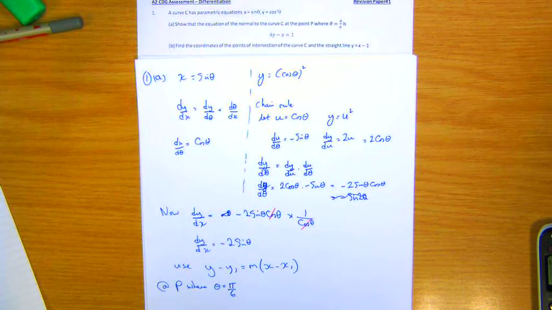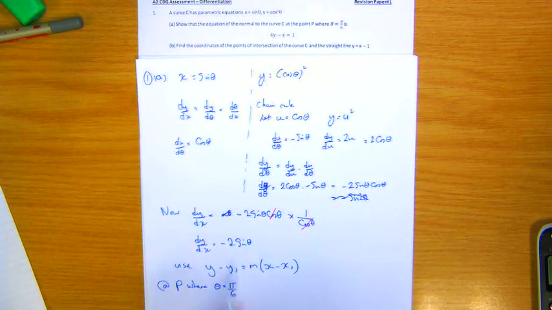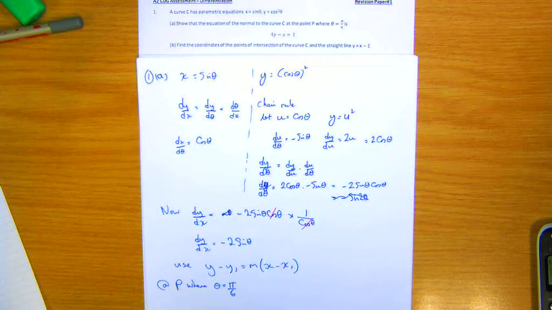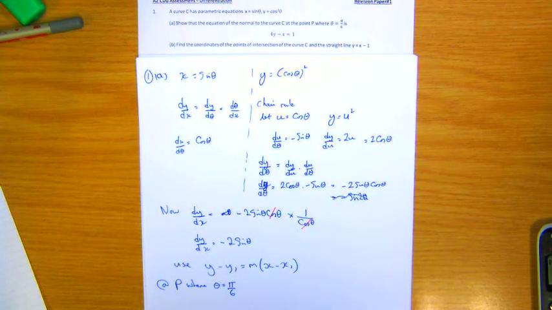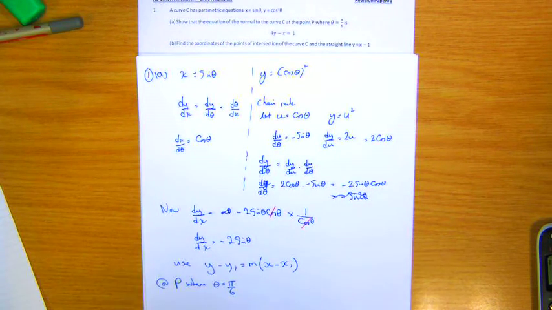Now I want the normal. So the normal is minus 1 over the gradient of the tangent. If I just put theta as pi over 6 into that, that gives me the gradient of the tangent. So the normal would be minus 1 over that. So when theta equals pi by 6, I need the x and y coordinate of P.